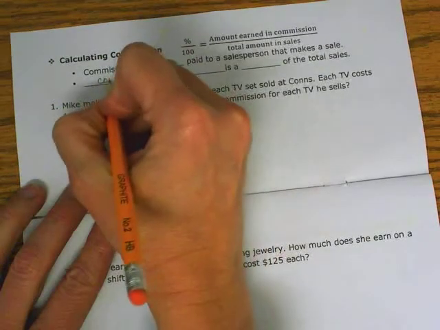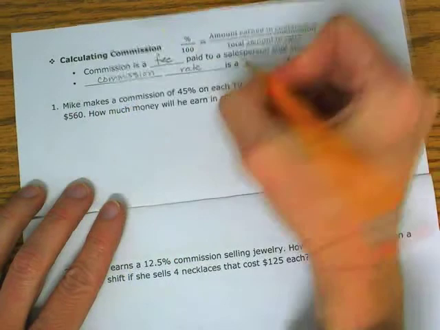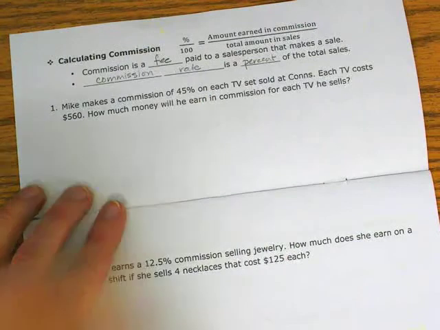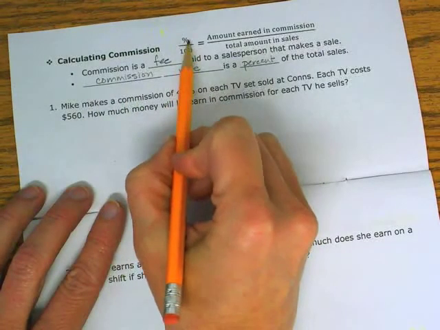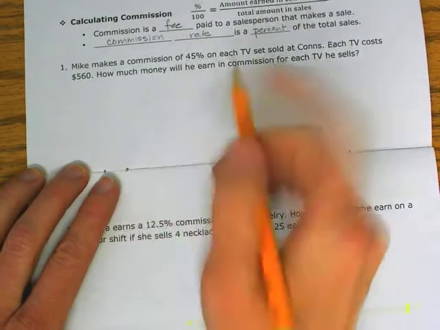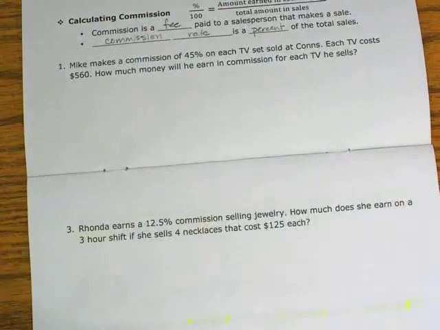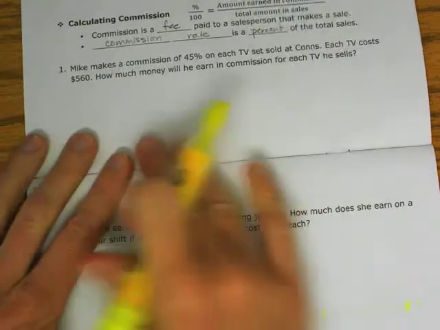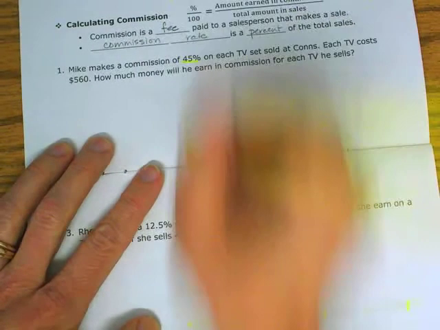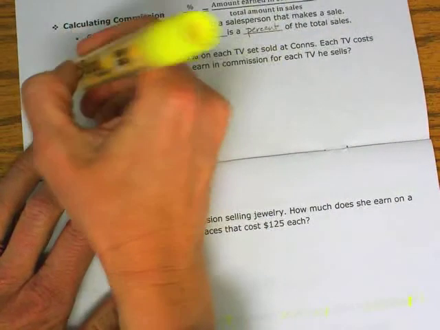The commission rate is a percent of the total sales. So the commission rate is what goes here in the percent section. So this first example, Mike makes a commission of 45% on each TV sold at Conn's. Now, Conn's might not be the best name for a store. Seems a little shady, but we're going for a commission of 45% on every TV, and each TV costs $560.